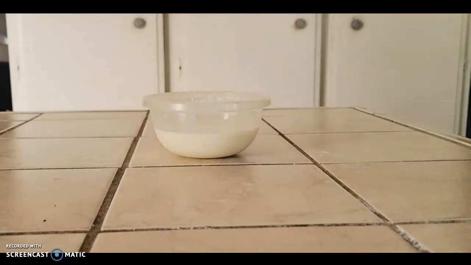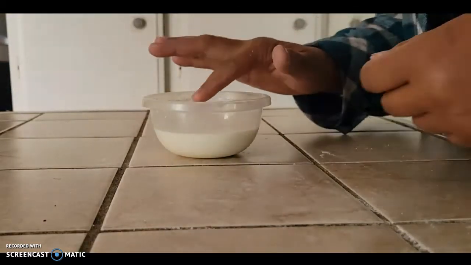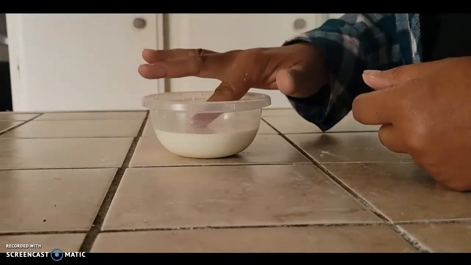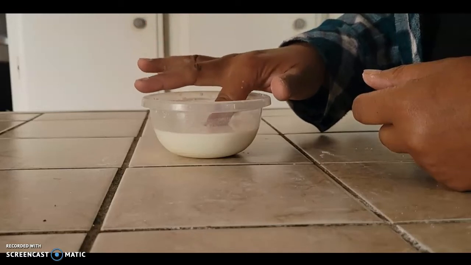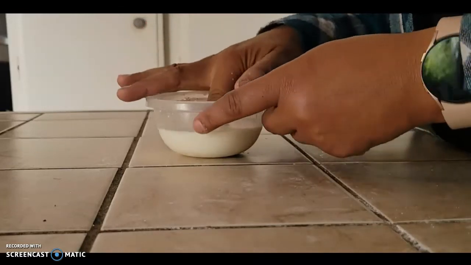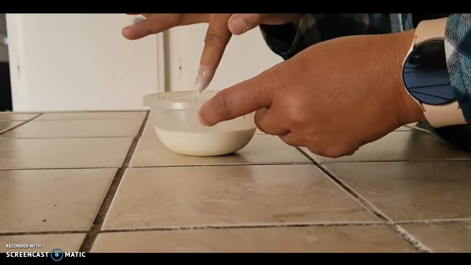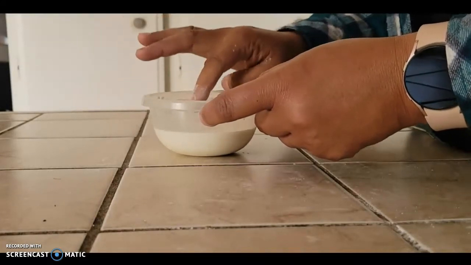Oobleck is a mixture of a solid, which is the cornstarch, that is suspended in a liquid, which is obviously the water. It behaves like a solid when forces are acted on it quickly, because the pressure forces all the particles of cornstarch together, so they behave like a solid.